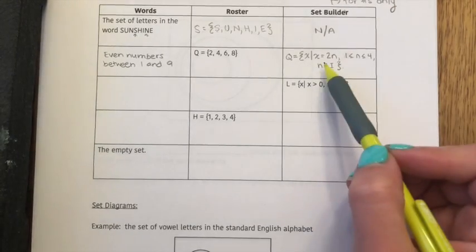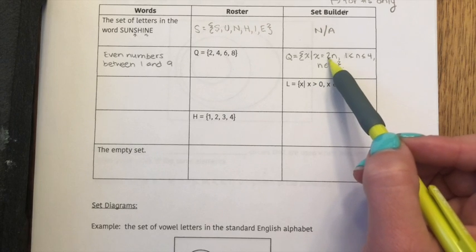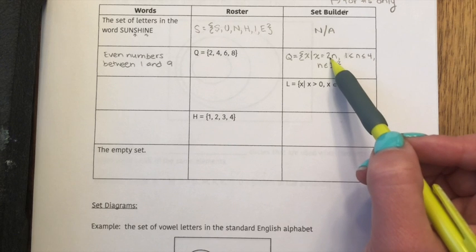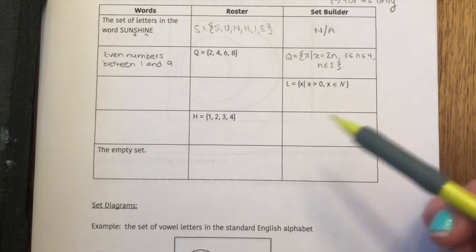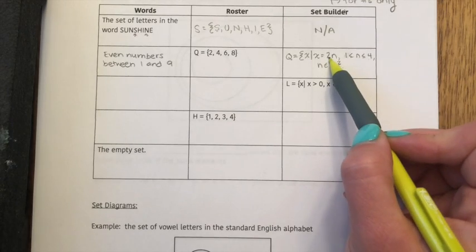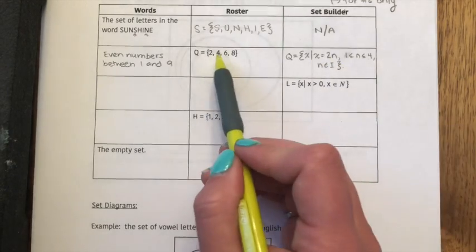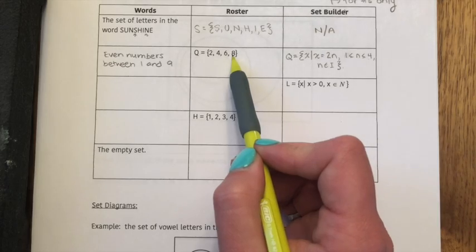Okay, so what this is saying is that I want x to be equal to even numbers only. If I pick a number between 1 and 4, so 1, 2, 3, or 4, and I multiply it by 2, I get 2, 4, 6, and 8 respectively.